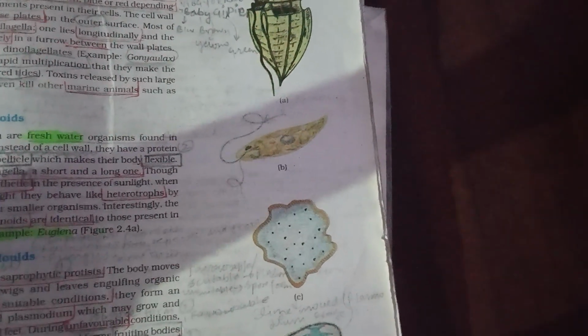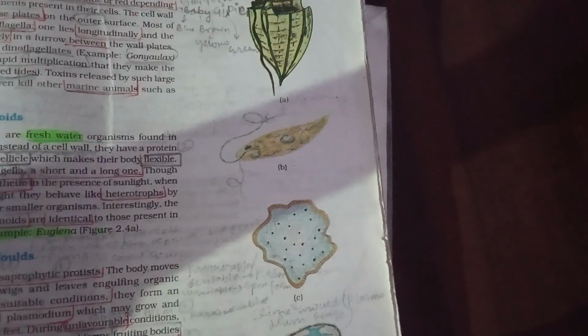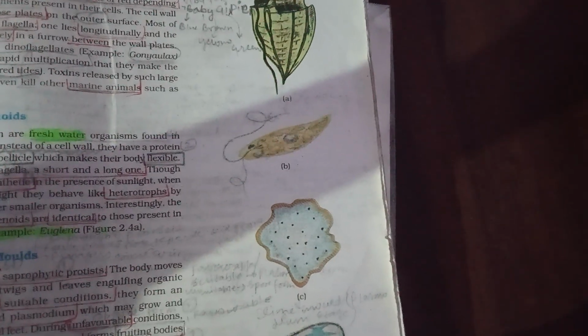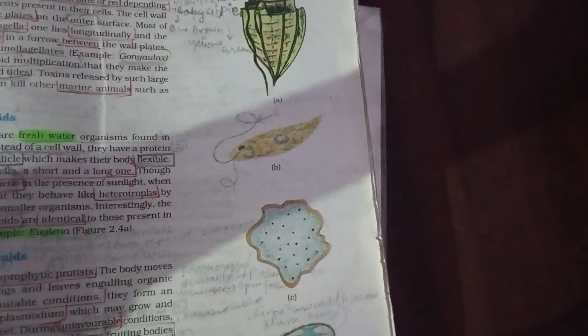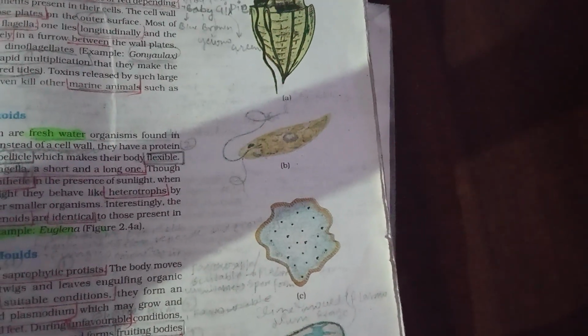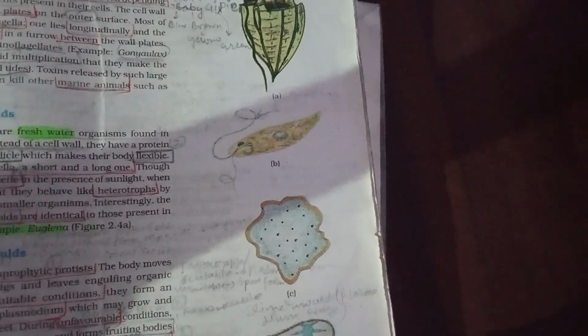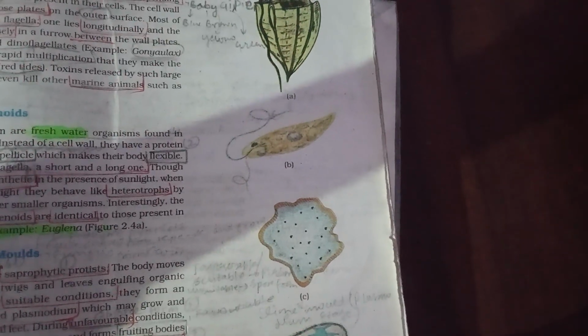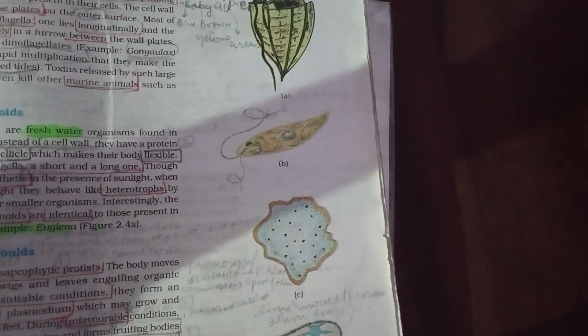Now slime molds. Slime molds are saprophytic, so they move over dead and decaying twigs, engulfing the organic material. Under suitable conditions, they aggregate to form a plasmodium.